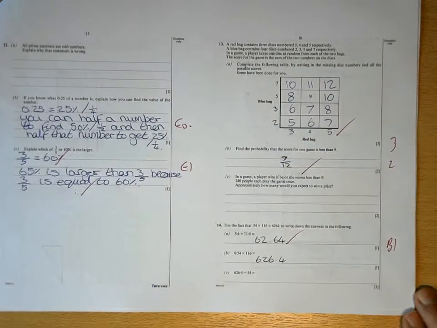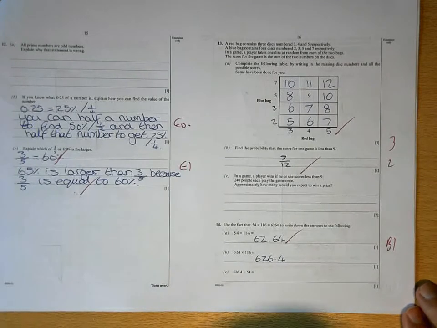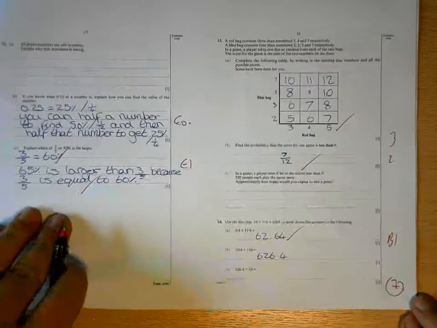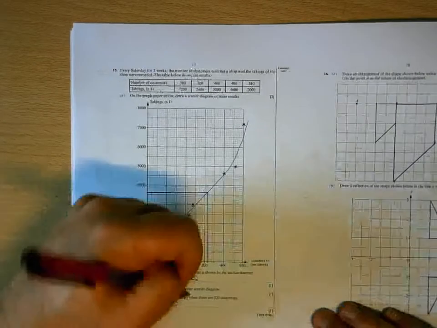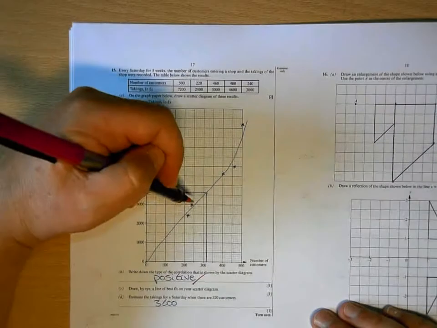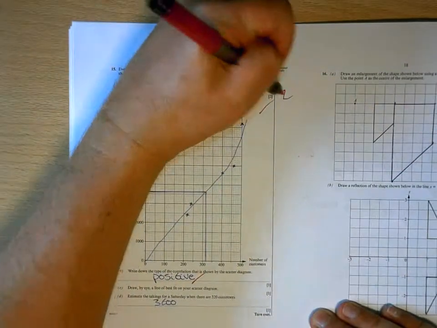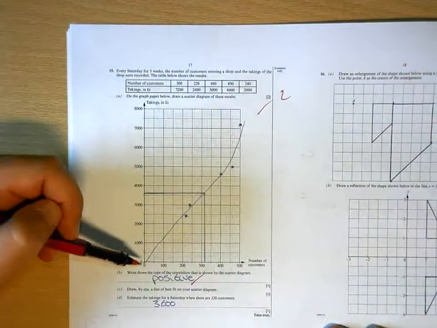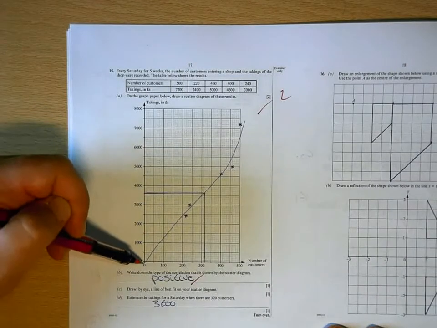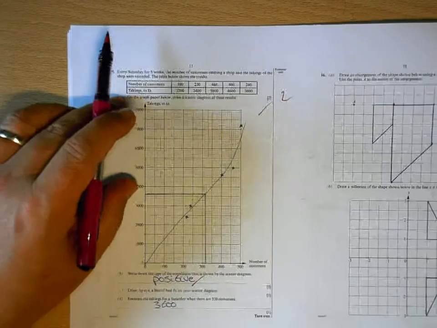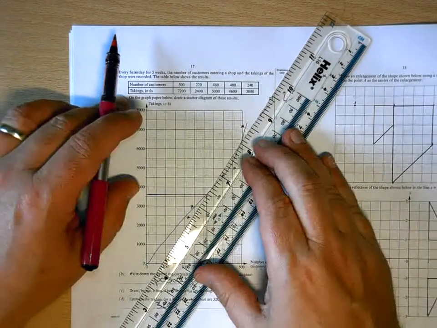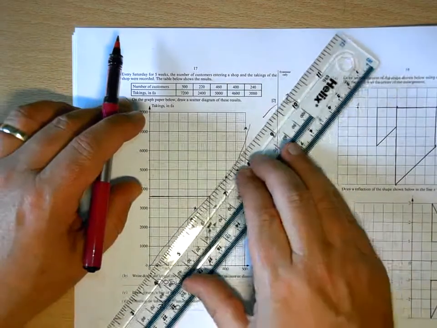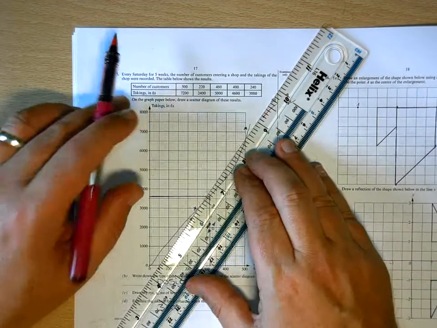Marks for the page 7. Okay, it is positively correlated. Your points are correctly plotted. A line of best fit is a straight line. Doesn't have to go through 0, so you need to use your ruler and produce a line. Okay, so it's going to be, you know, that kind of thing.